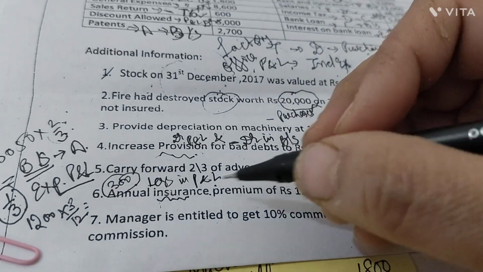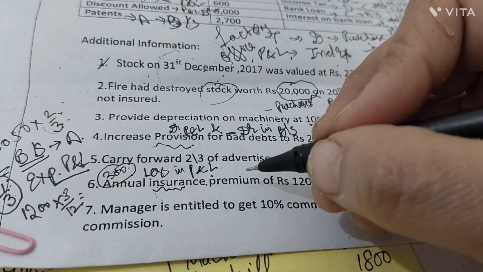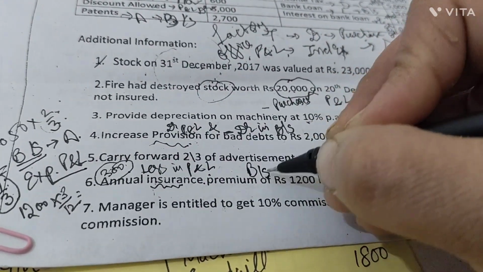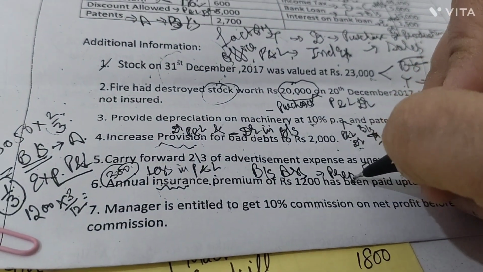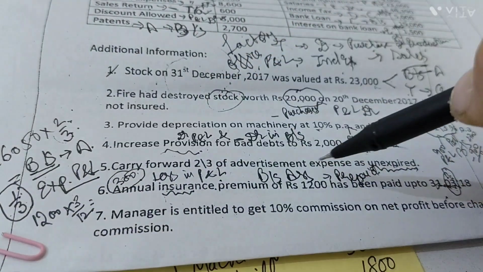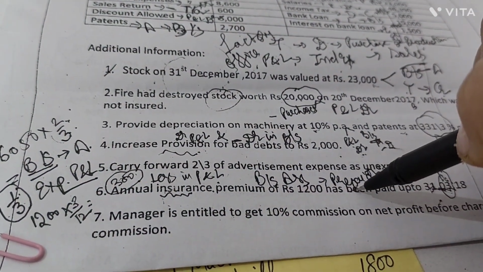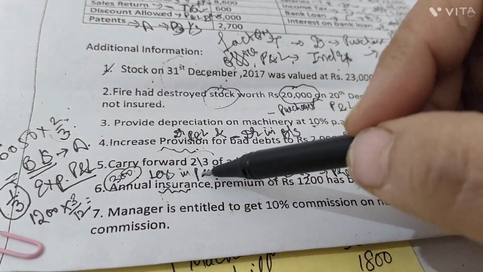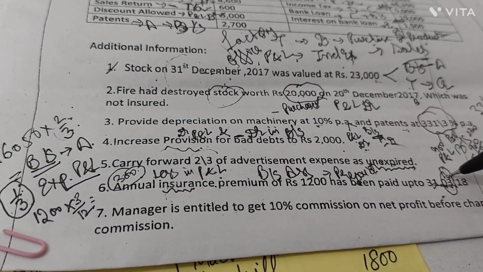Now we have done one treatment only, and the second we will take it to the balance sheet on the asset side as prepaid insurance, like we did for the advertisement. Balance sheet asset side as prepaid advertisement, and same as for your insurance premium. There we had to calculate 2 by 3 or 1 by 3. Here we have to take into consideration the months.